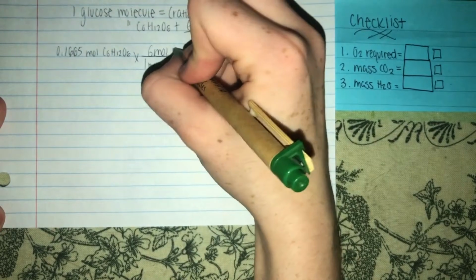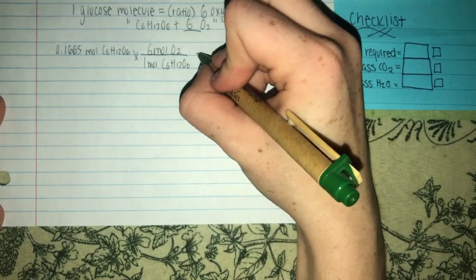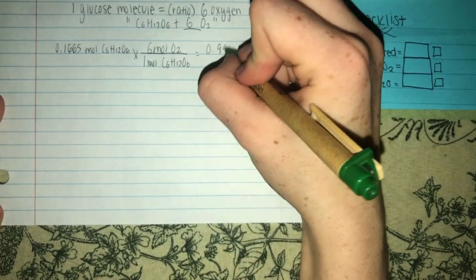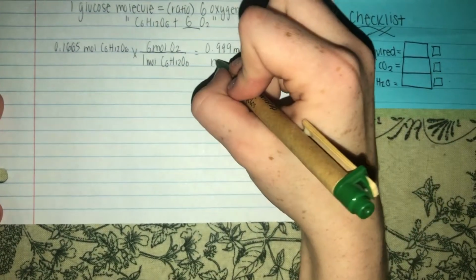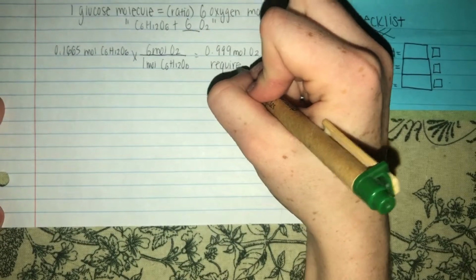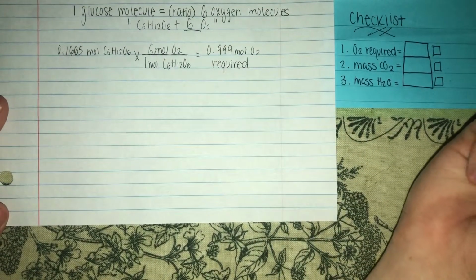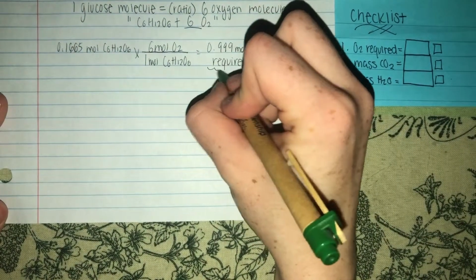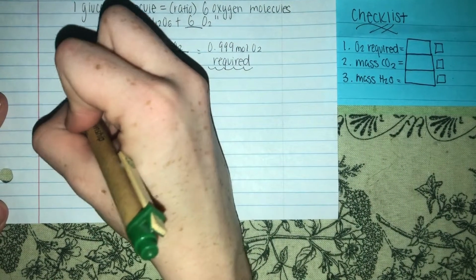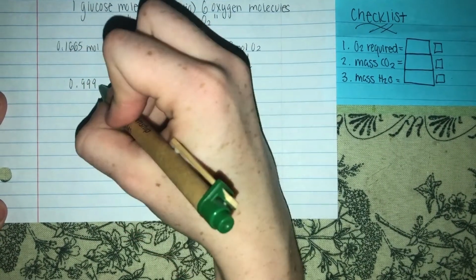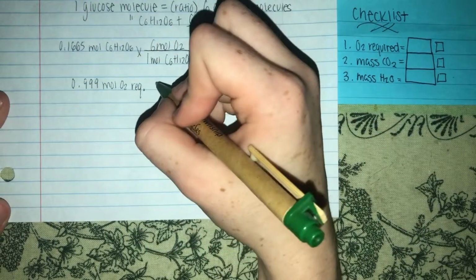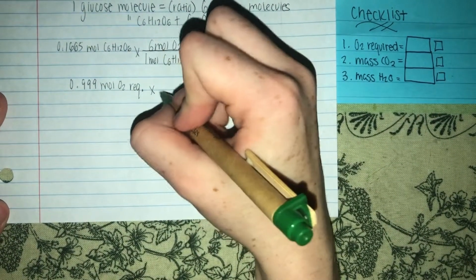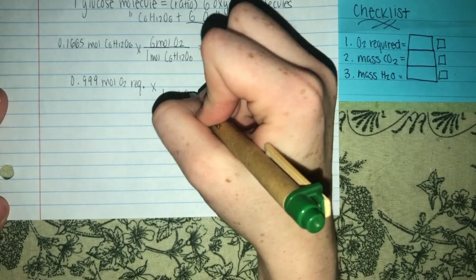Now we use the moles of glucose, which is 0.1665, and put it in the conversion with the denominator of 1 mole of glucose to cancel out the moles of glucose, over 6 moles of oxygen gas, and we get 0.999 moles of O2 required. However, we have to be careful of the units and remember that we don't want moles, we want grams.